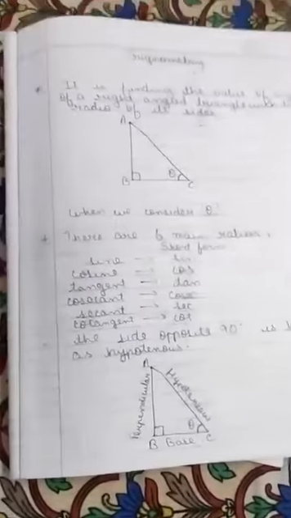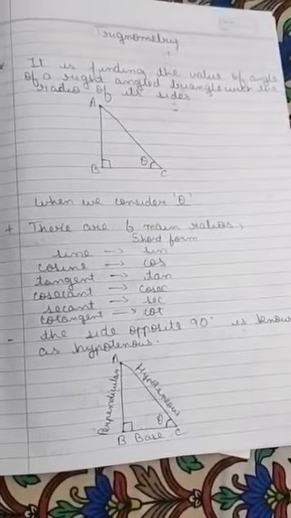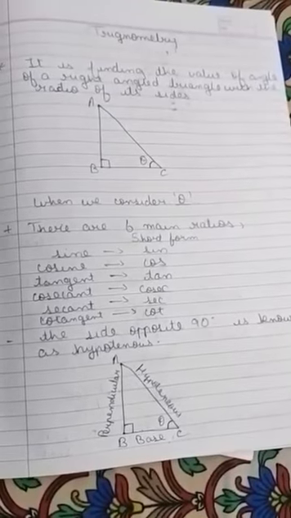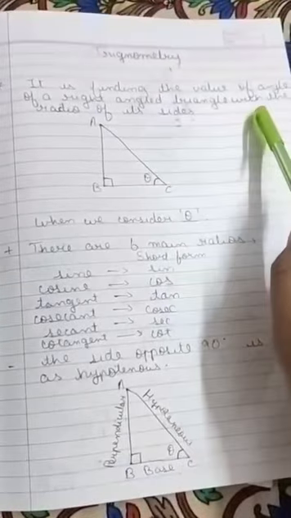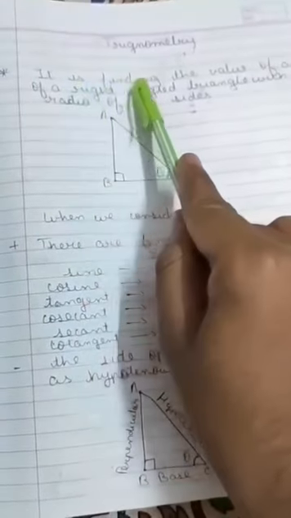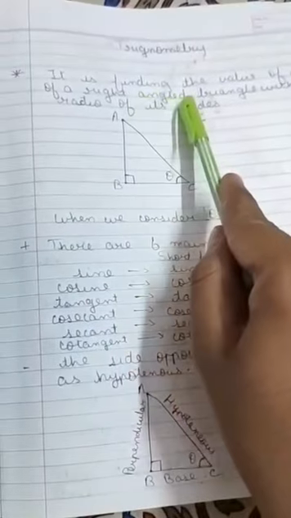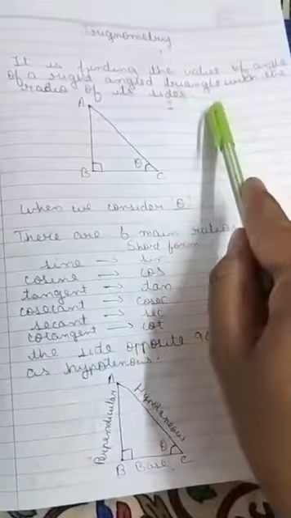Hello. So we are going to learn about trigonometry today. The very basic thing about trigonometry is that it is finding the value of an angle of a right angle triangle. Now this is very important. It's for a right angle triangle with the ratio of its sides.